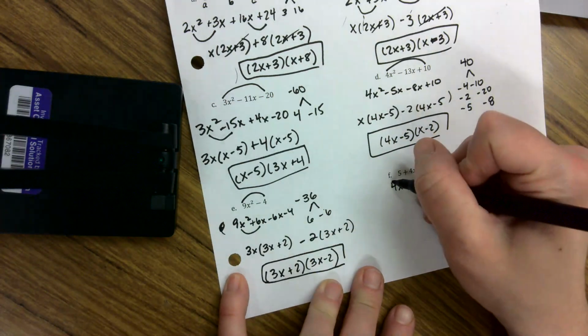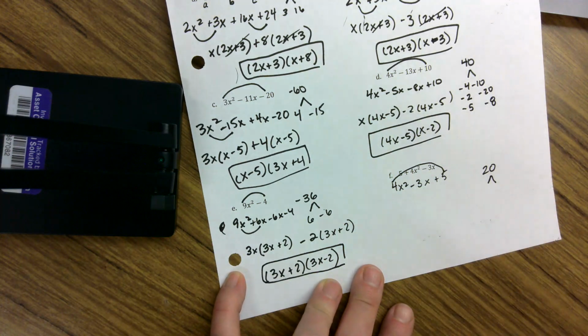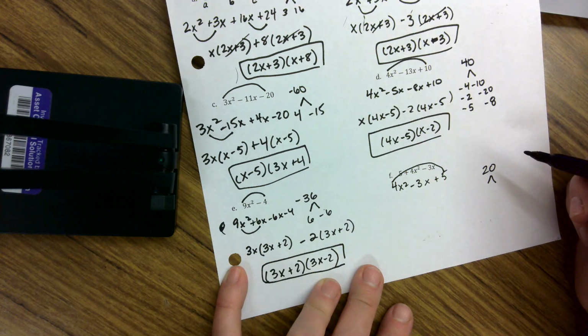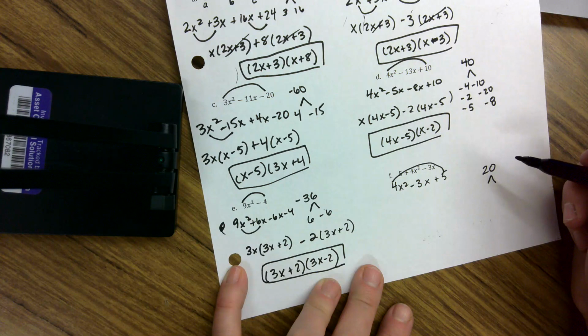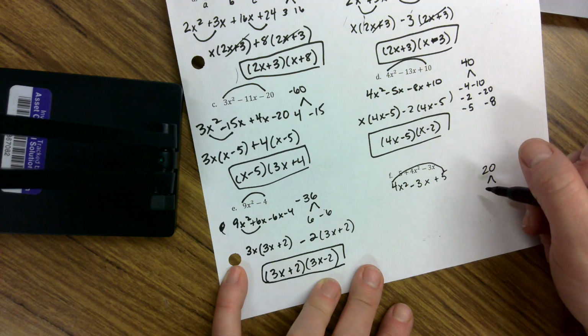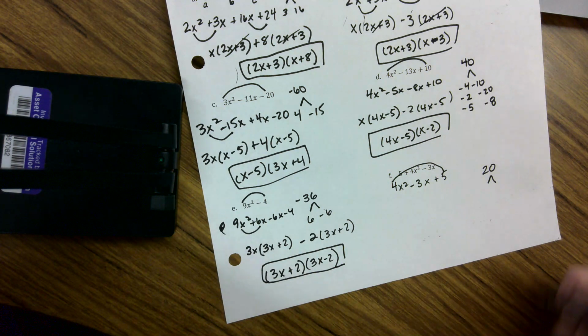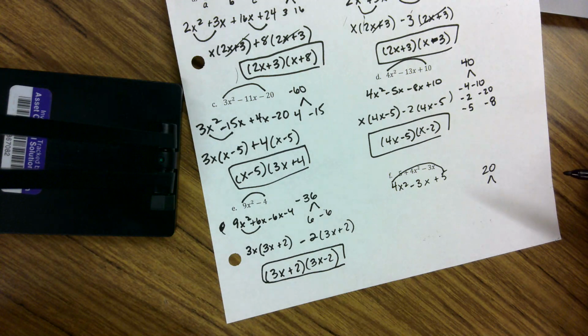All right, last one. 4 times 5 is 20. What are factors of 20 that give you negative 3? Well, if I have a plus 5, and it's minus, this better be minus minus. This doesn't look right. 4x minus 3x plus 5. 20 and a negative 3. I don't think anything. So is this even factorable?